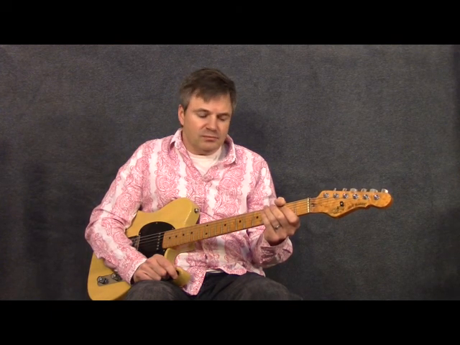That would be 4 bars on the A chord, 2 bars on the D chord, 2 bars on the A chord, 1 on the E chord, 1 on the D chord, 1 on the A chord, and then 1 on the E chord. The last 2 bars are known as the turnaround, because that's what it does. It takes you back to the beginning.